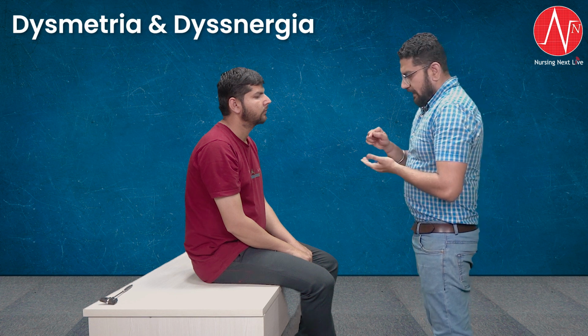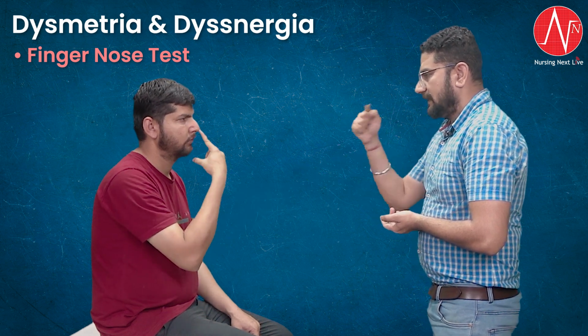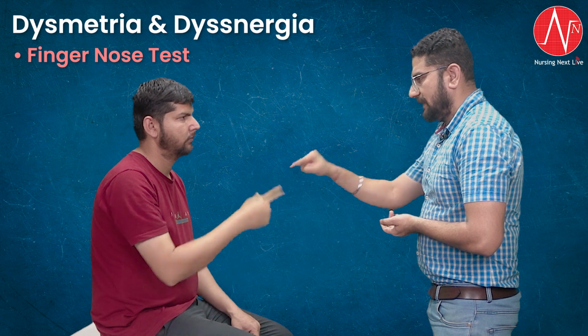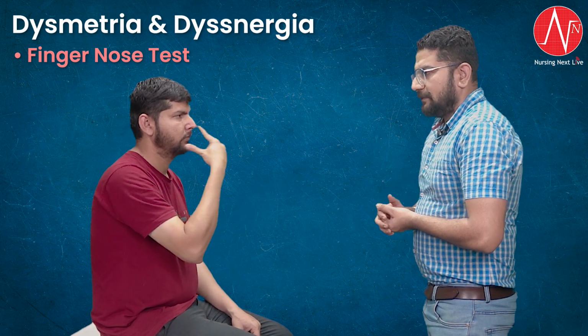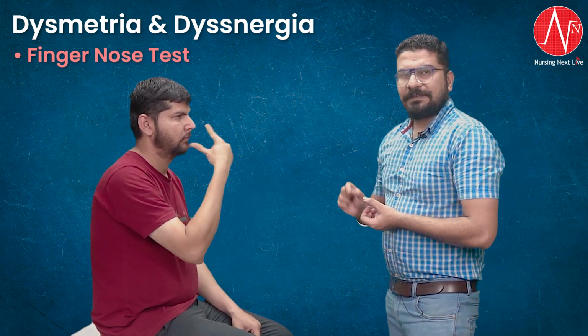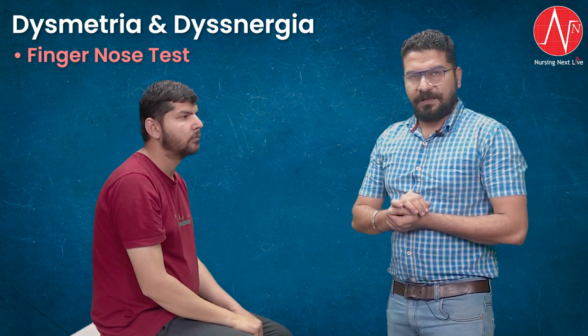So let me first explain the patient how to do this test. What you have to do, you have to take your finger out and touch this to your nose and try to do this in a faster speed. Can you do this fast for me like this? So this you can see, patient can do this test. This test what we call finger nose test.